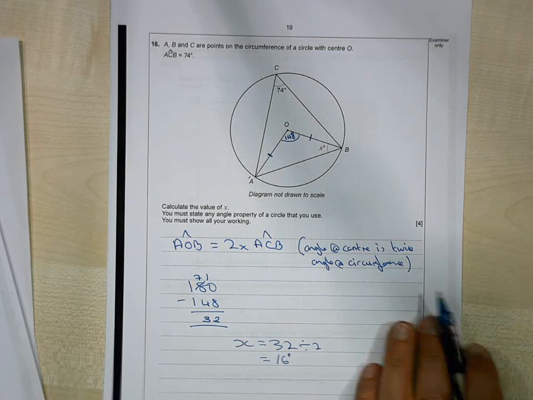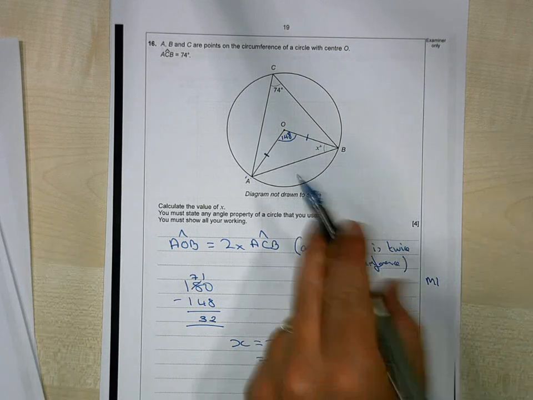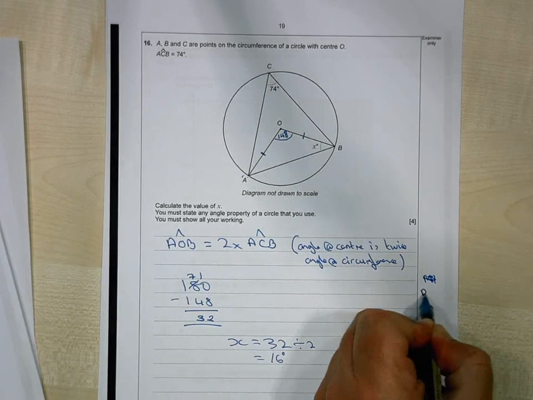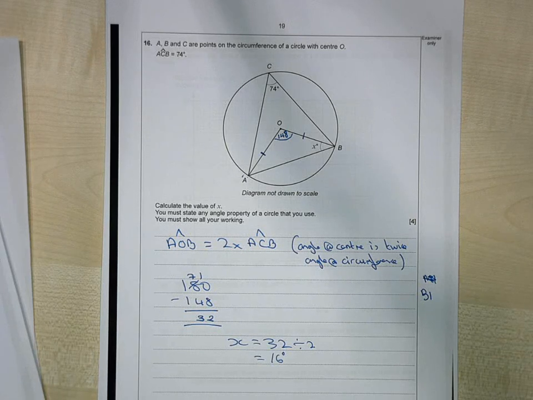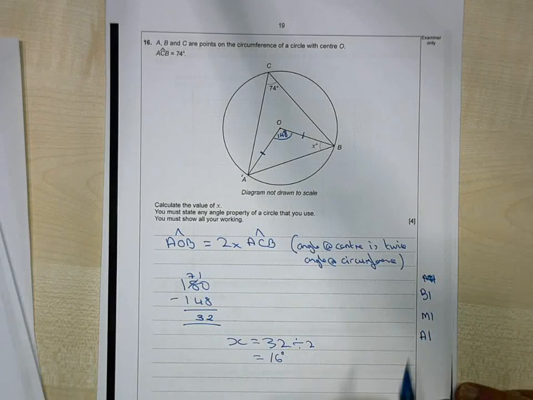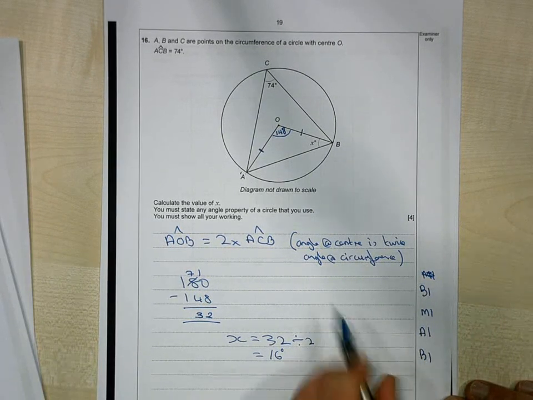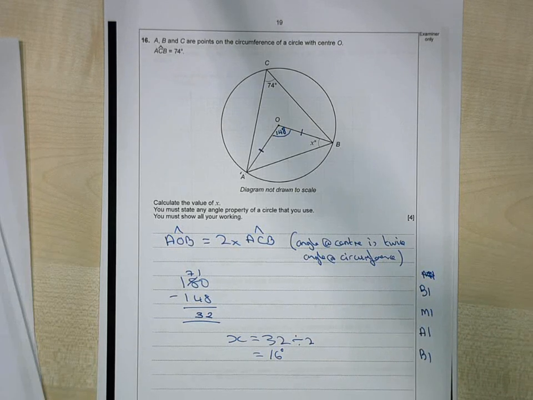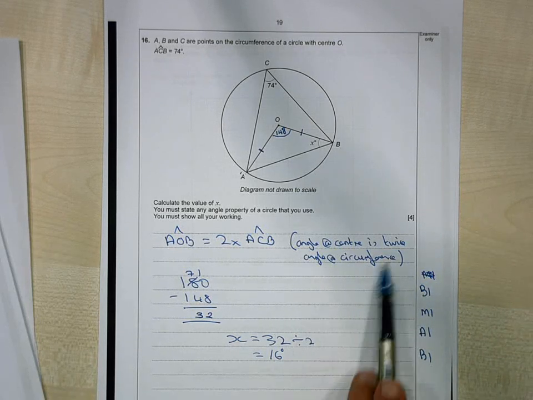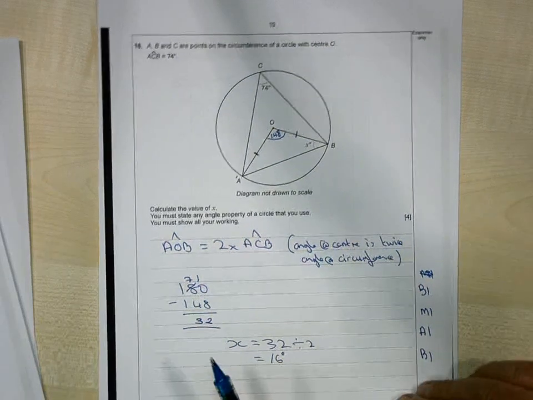So, 1 mark for, let's figure this out, 1 mark for 148, which is the angle property from the circle. Then there's a method mark and an answer mark for working inside the isosceles triangle and getting 16. And then there's a final mark for explaining what angle property you're using. So even if you can't explain it, you're going to get 3 out of 4. But as I said, we're into grade B land.